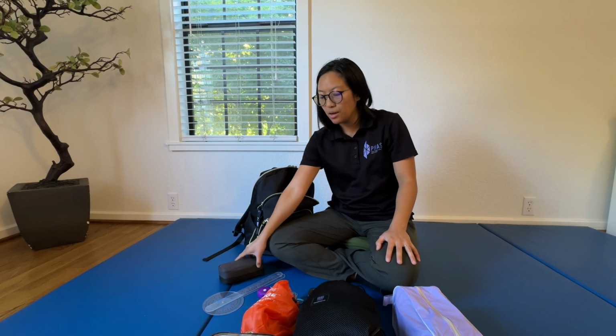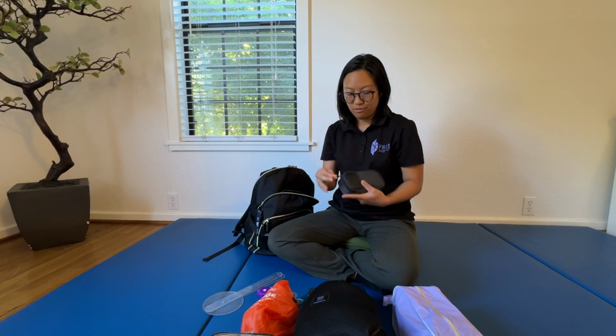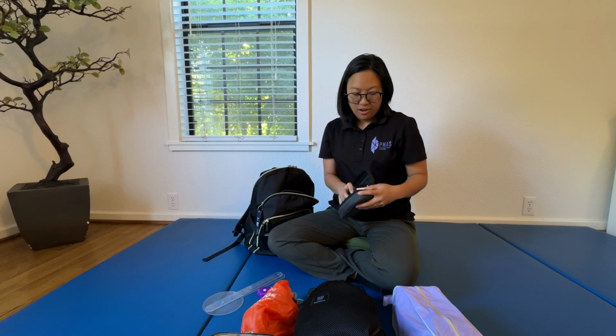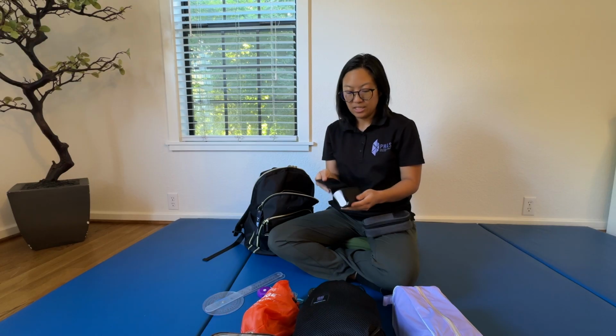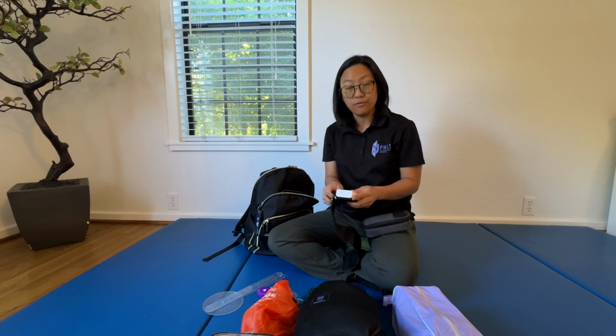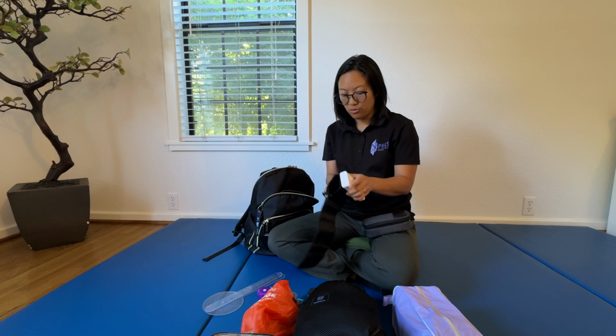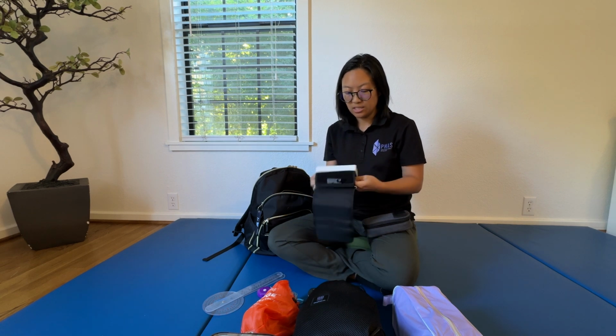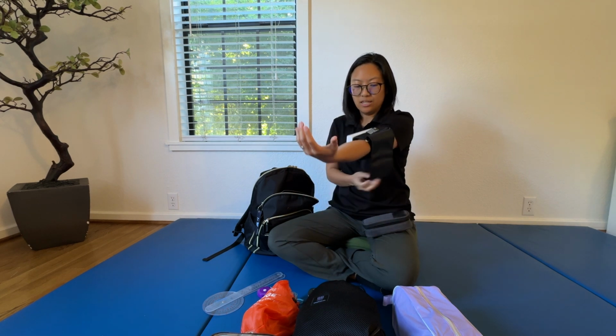So with this cardio blood pressure cuff, I like it because it's Bluetooth. I can connect it to my phone. And so off of my phone, that's how I'm able to actually test blood pressure for people. It's nice. I can just slide it right on.